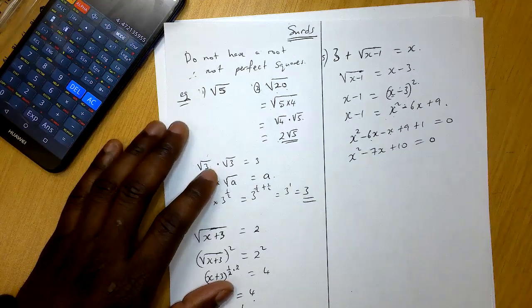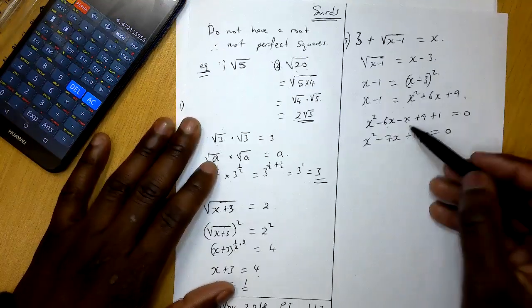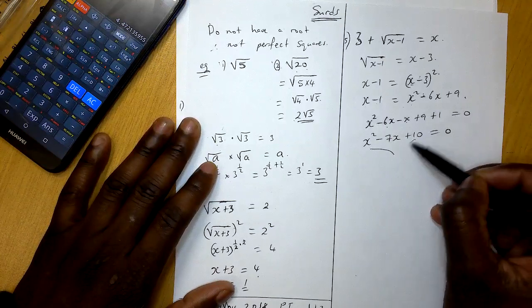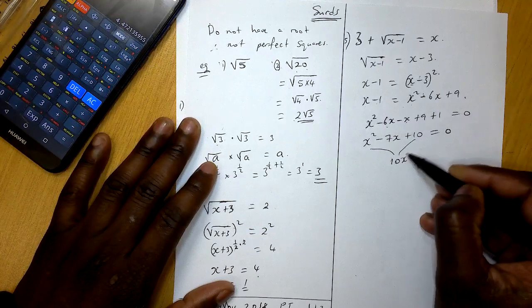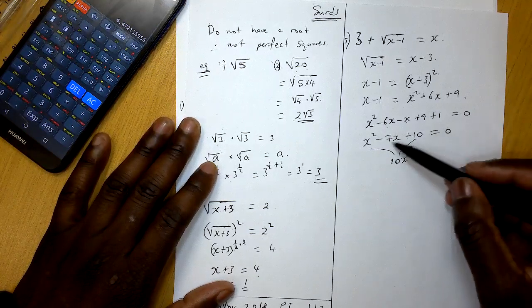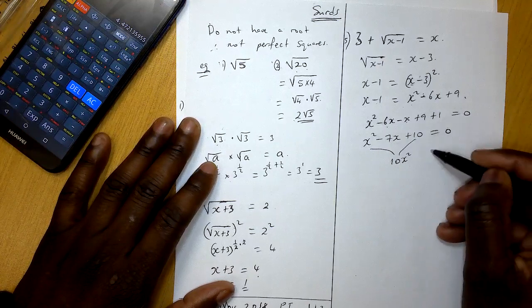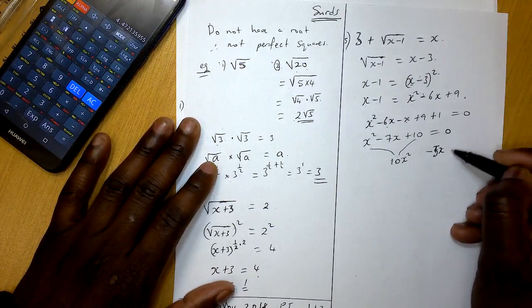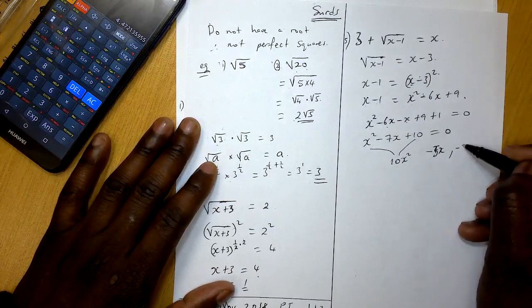Now you need to think: what are the factors here? Take the 10x squared. Two factors that, if we multiply them, give us 10, and if we add them, give us negative 7. So it's going to be negative 5x and negative 2x.